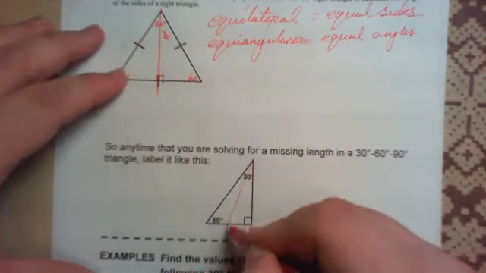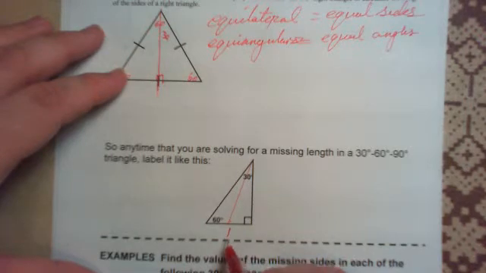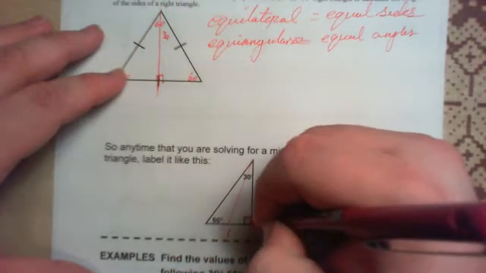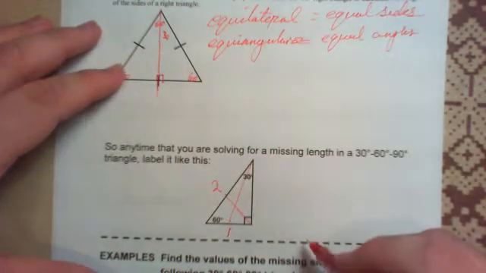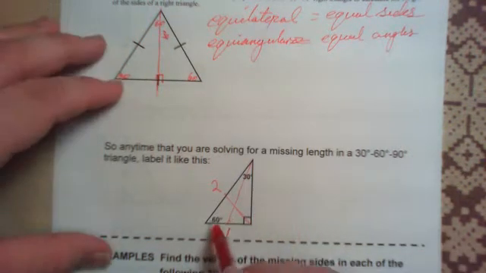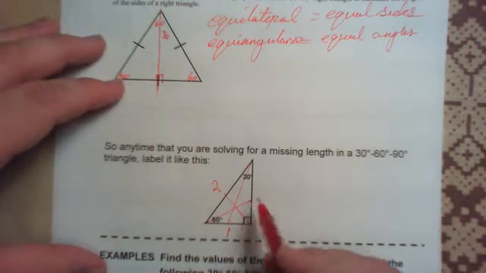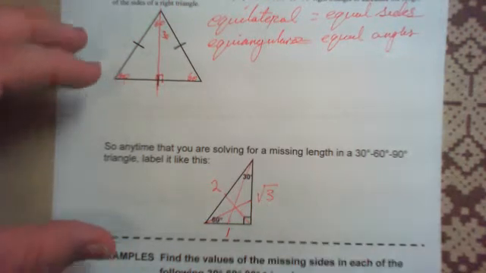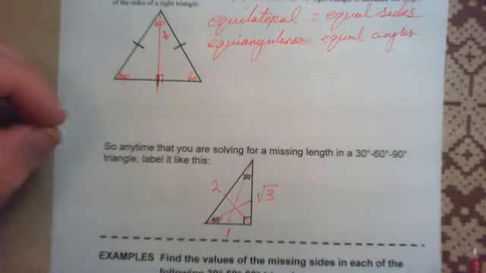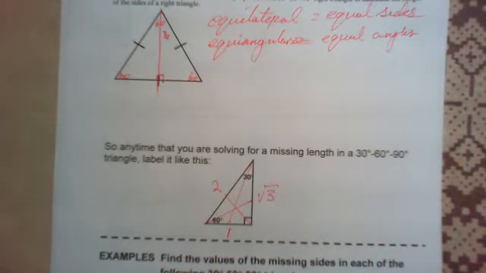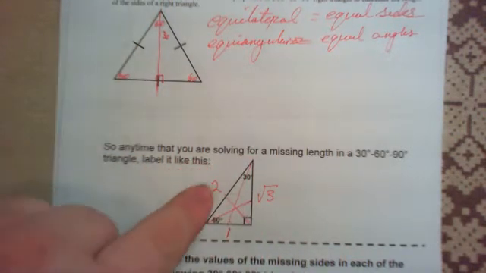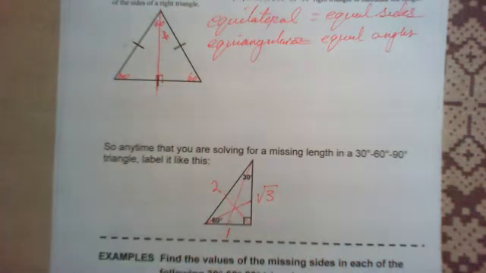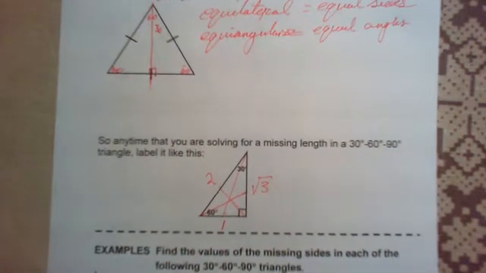Across from the 30-degree angle is the smallest side of 1. Across from the biggest angle is 2. That's pretty easy. The one that's a little bit trickier to remember is across from a 60-degree angle is square root of 3. So I have a 1, 2, square root of 3 triangle. And the easiest way to remember this is put the 1 across from the smallest angle, the 2 across from the biggest angle, and the square root of 3 across from whatever's left, which is the middle-sized one.